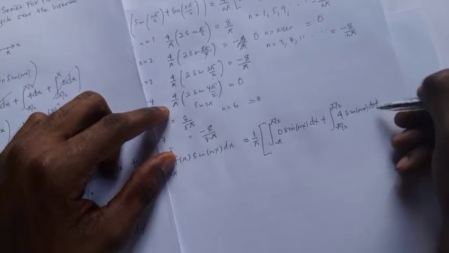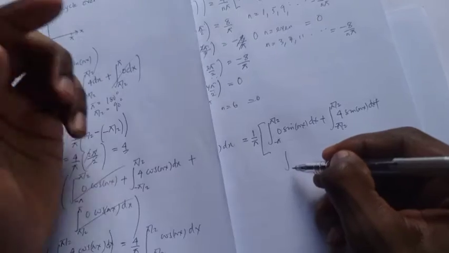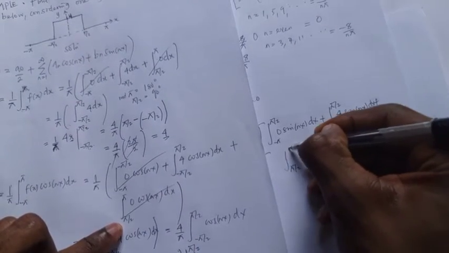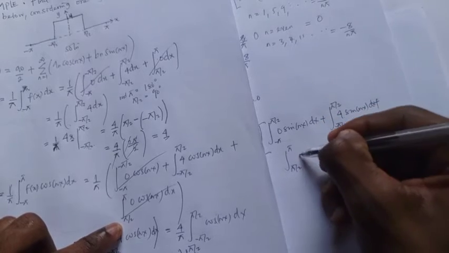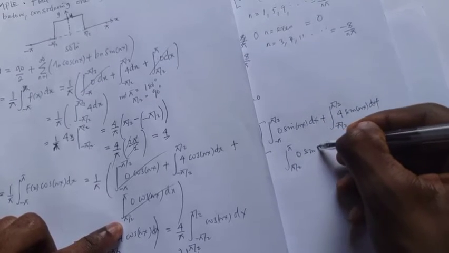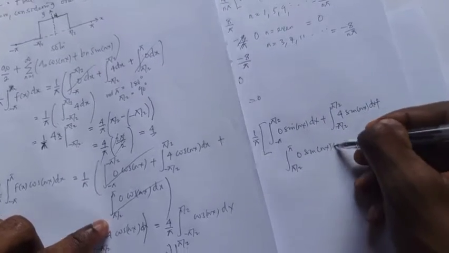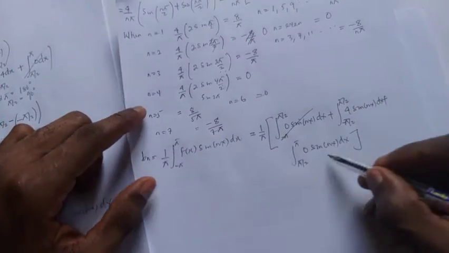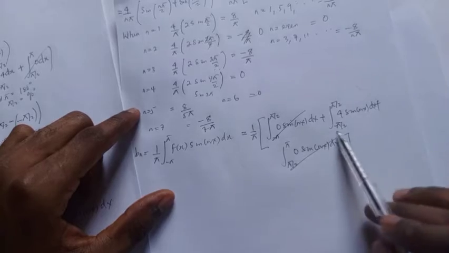And the last is the integral of pi over 2 to pi, so we have 0 sine nx. So that's what we have. We already know that this turns to 0, and this turns to 0. So all we have is only this function.